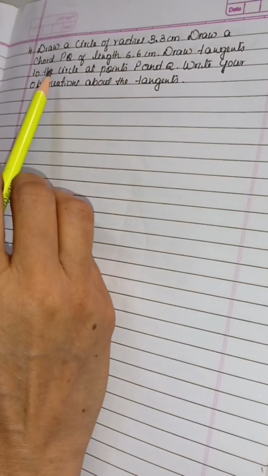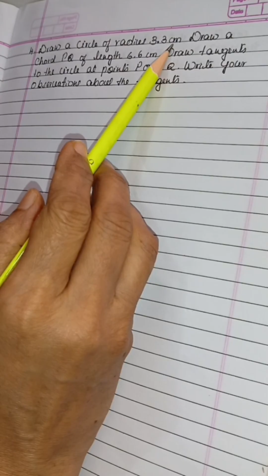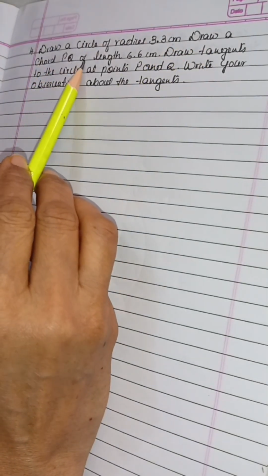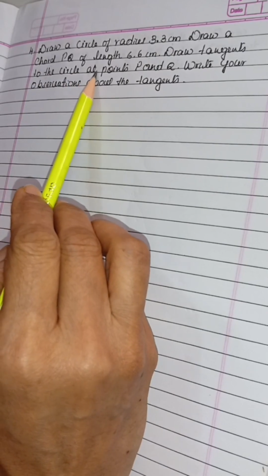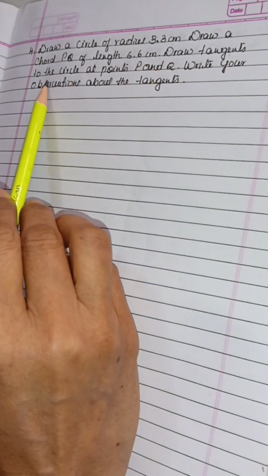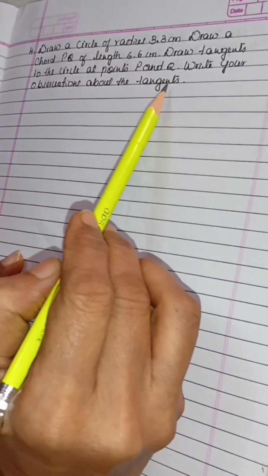Now the fourth one is: draw a circle of radius 3.3 centimeter. Draw a chord PQ of length 6.6 centimeter. Draw two tangents to the circle at points P and Q. Write your observations about the tangents.